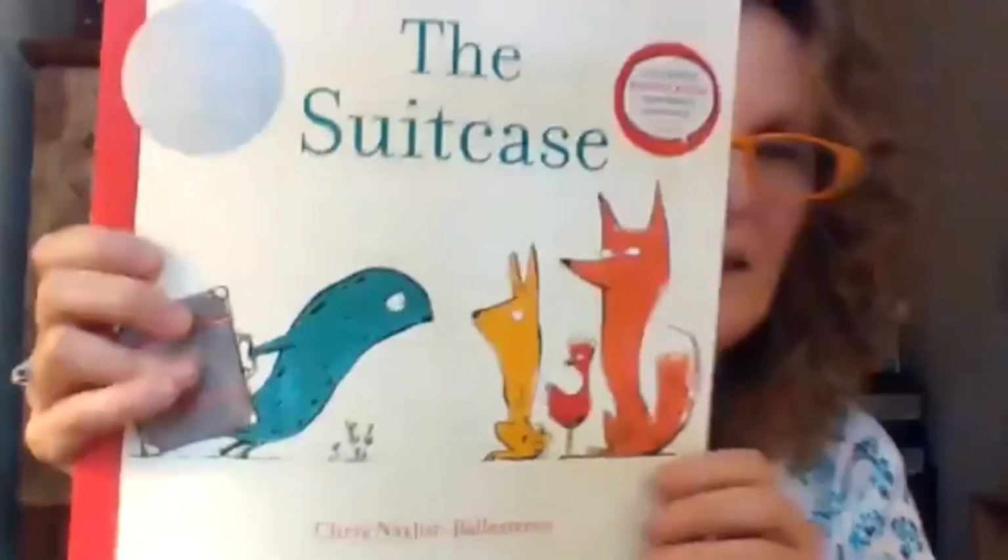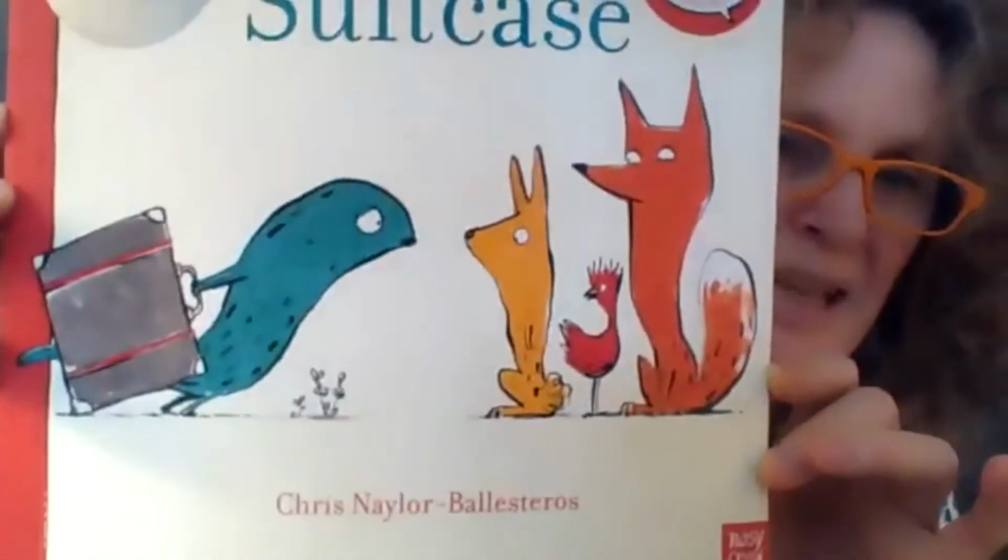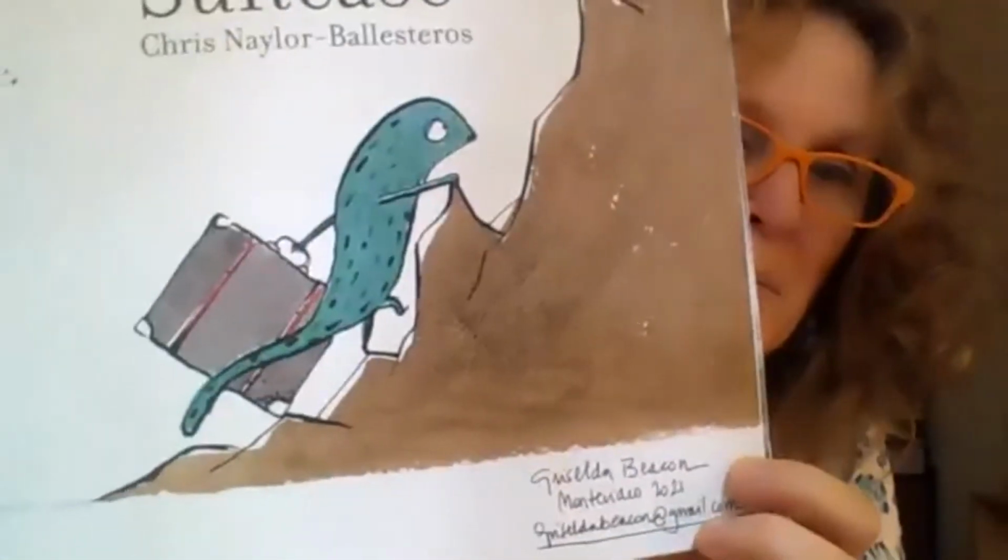This is the book, The Suitcase. Look at the fellows. Now these are animals, as you can see, and the writer is Chris Naylor-Ballesteros. And in this book, we have an element, a suitcase, because look at that. This is the stranger who comes to town, and he carries a big suitcase. And when he arrives in this new place, these other people there, animals, they're curious. And so they say, what do you have in your suitcase?